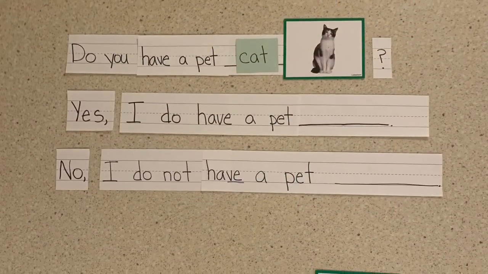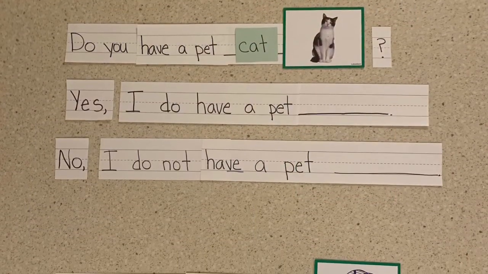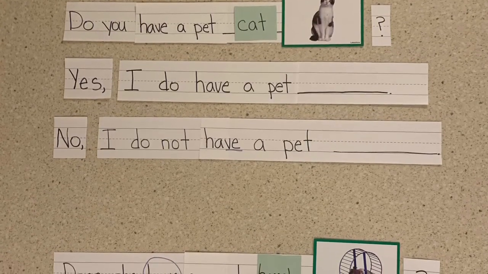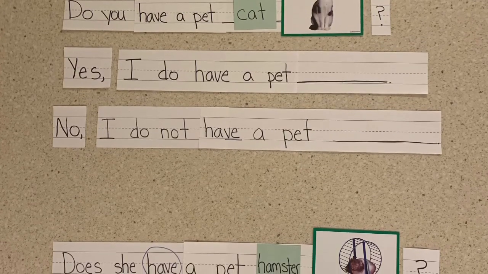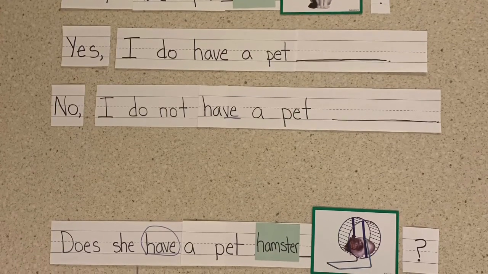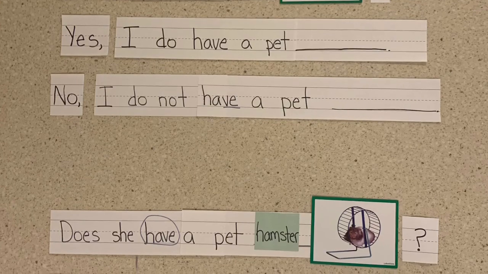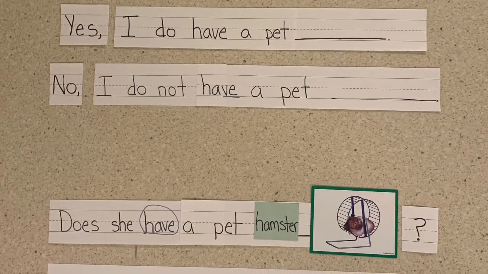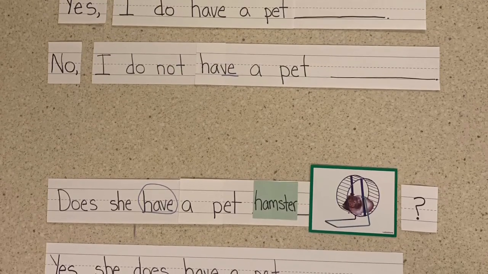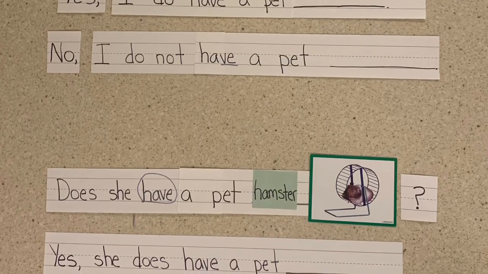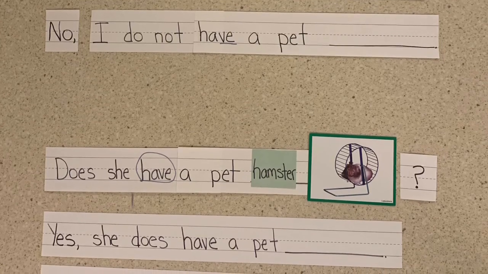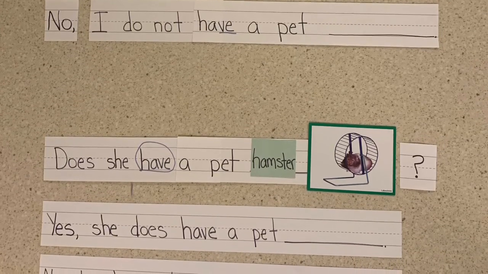Finally, to end our unit, we will practice questions and answers using the words do and does. Have the students refer to picture cards, the entry-level book, and the poster to generate questions about pets. Use sentence frames, such as these shown, to help them create their questions. When looking at the entry-level book, a student might ask, does Carlos have a pet hamster? And another student may answer, yes, Carlos does have a pet hamster.